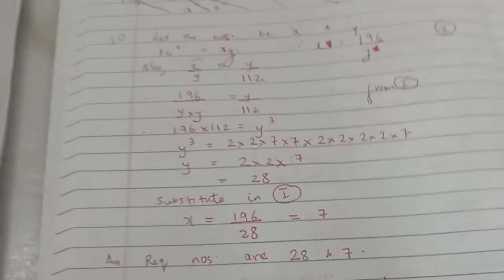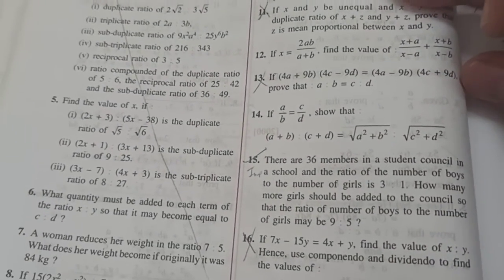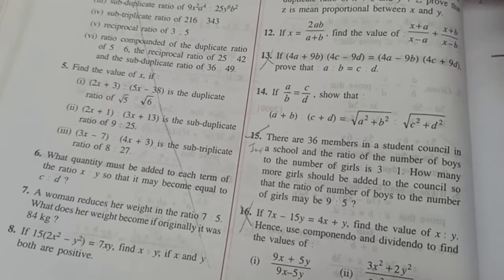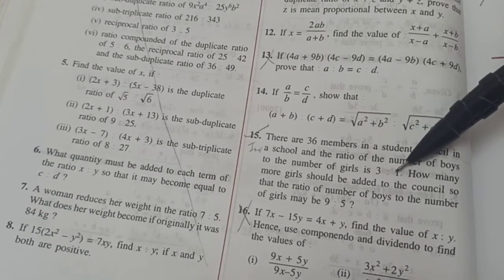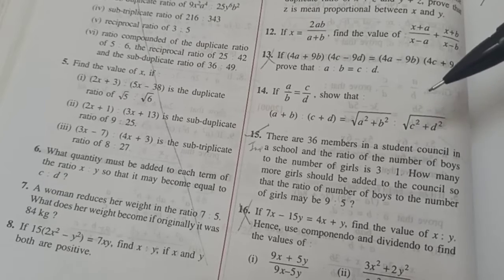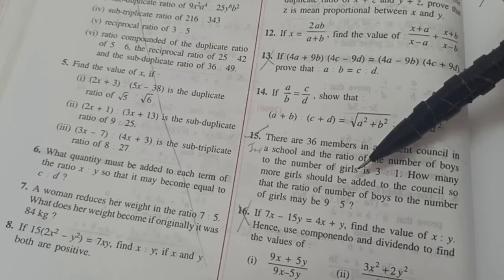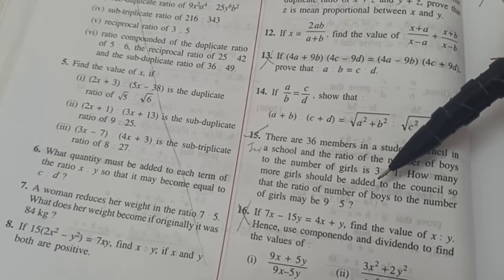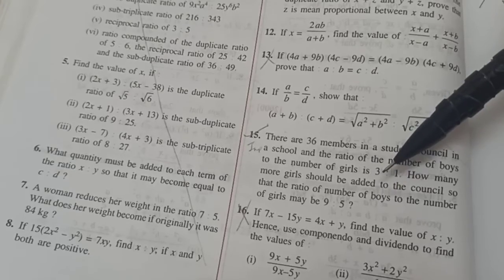Next, the 15th question. There are 36 members in a student council. So there are totally 36 students. And the ratio of number of boys and girls is 3:1. That's not equal at all. How many more girls should be added so that the ratio of boys to girls becomes 9:5, which is still bearable? We'll use a tabular method here.